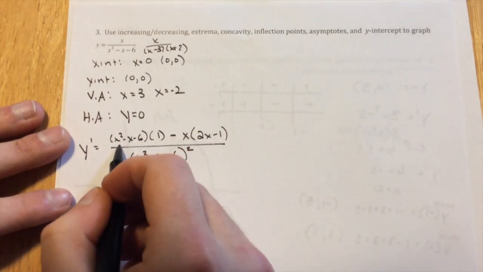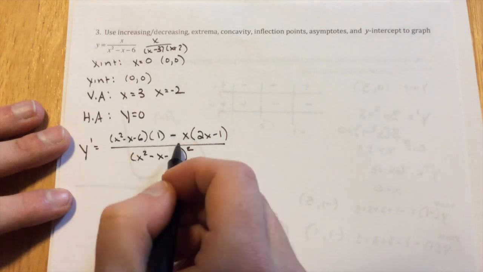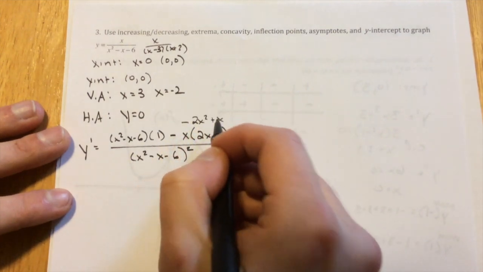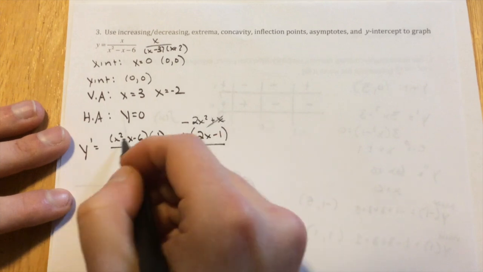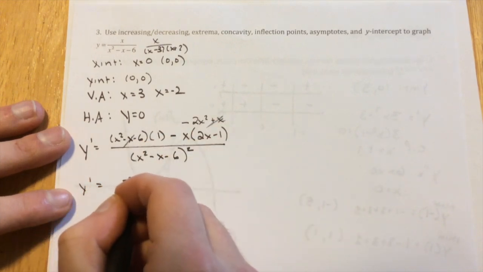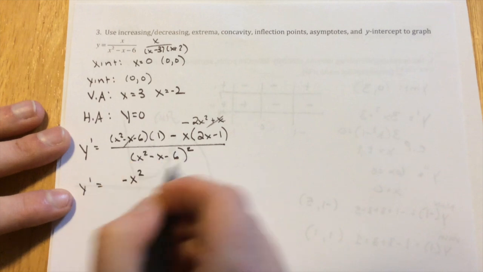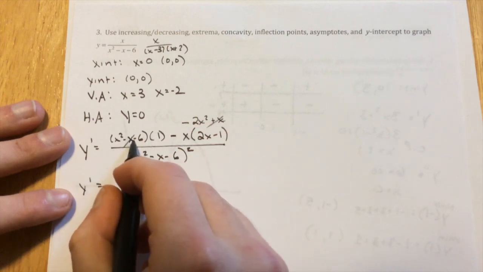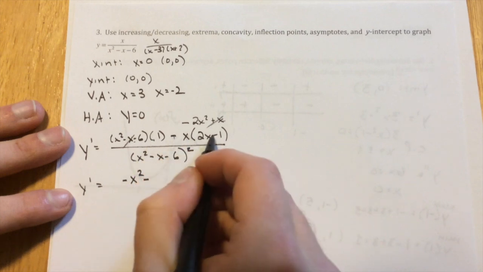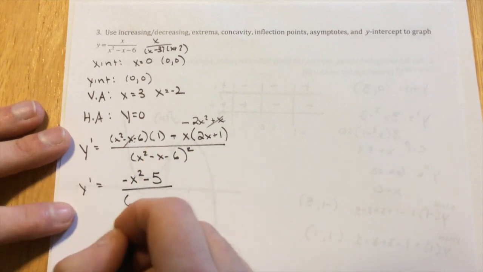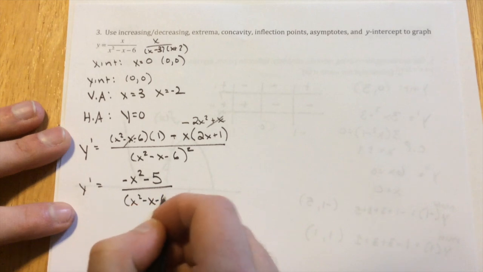So let's simplify. This is x squared minus x minus 6. That stays the same. This is minus 2x squared plus x. So my x's cancel, and I'm left with y prime equals negative x squared minus 1. Well, let's be careful. That's -6 plus 1, so that's -5, all over x squared minus x minus 6 squared.